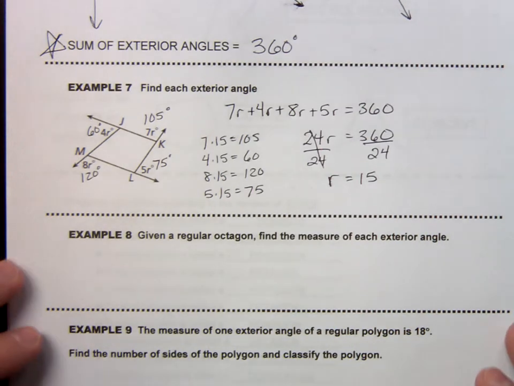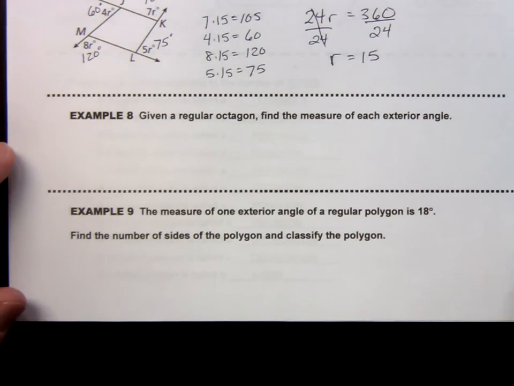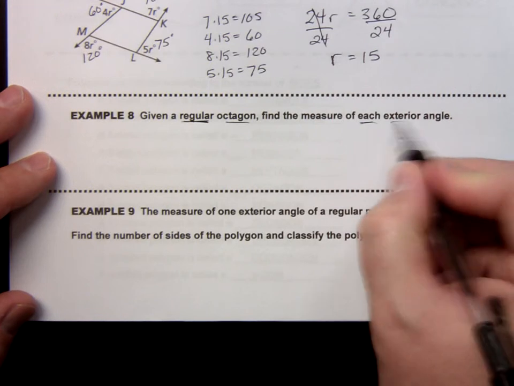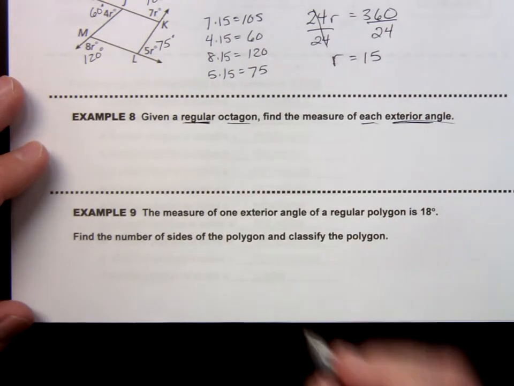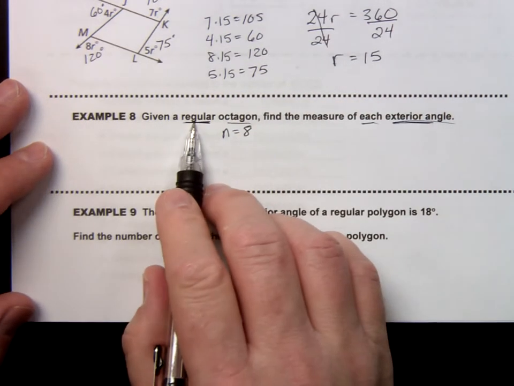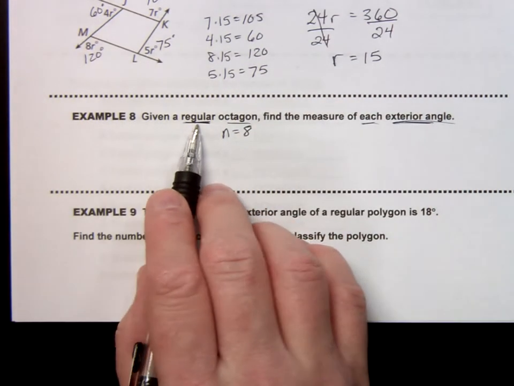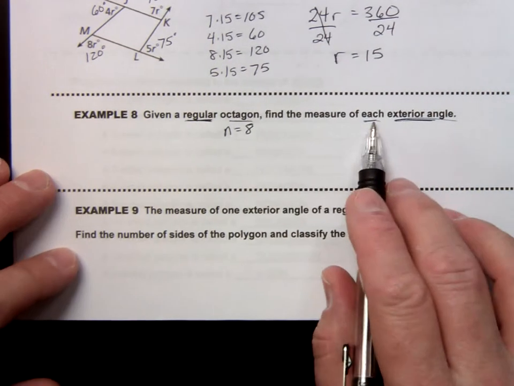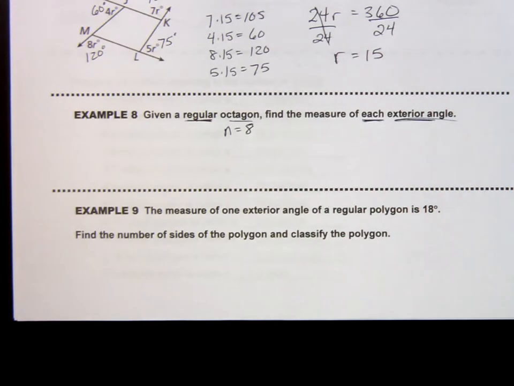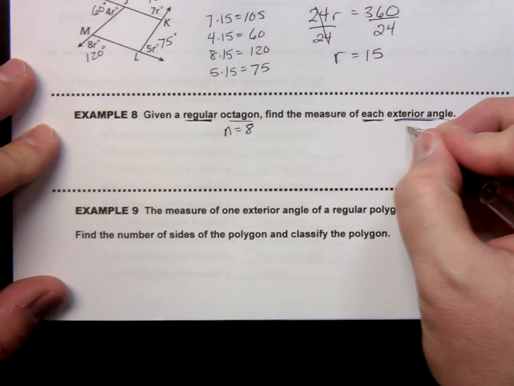Alright, let's look at example 8. Given a regular octagon, find the measure of each exterior angle. So remember, octagons have 8 sides. It's regular, which means all the sides and angles are congruent. And we want to find the measure of each exterior angle. We did the same concept when we were dealing with interior angles. Now, interior angles were a little more difficult. We had a formula we had to use to find the sum of the interior angles. But with exterior angles, they always just add up to 360 degrees.